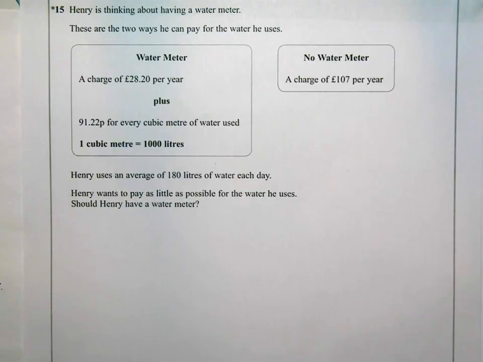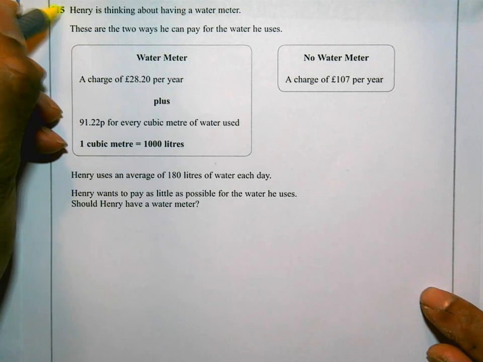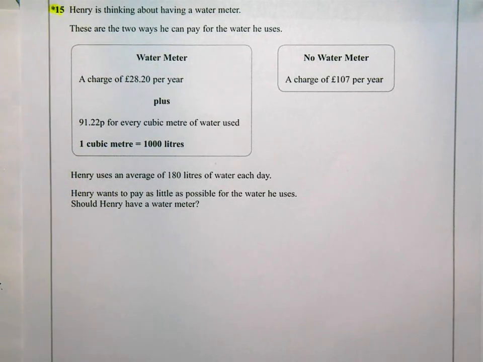Okay, here's question 15 on the higher calculator paper. The first thing I notice about this is there's a star next to the question. Let's read through the question. Henry's thinking about having a water meter. There are two ways in which he could pay for the water he uses.